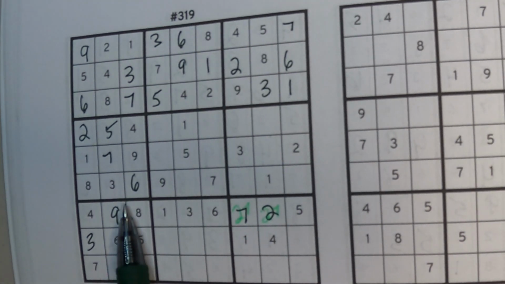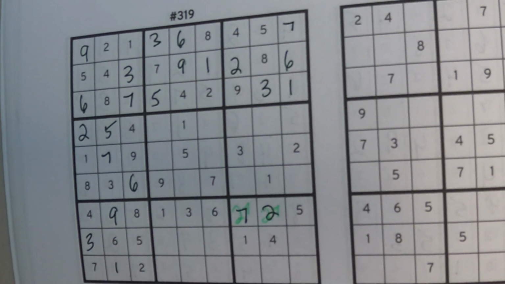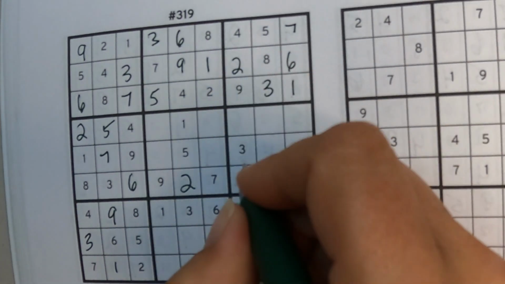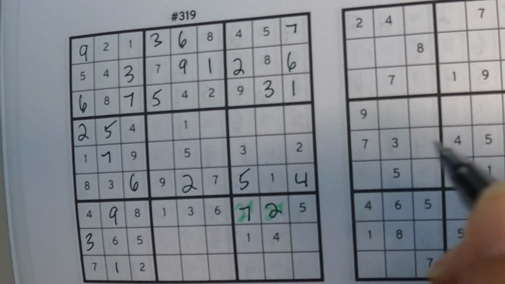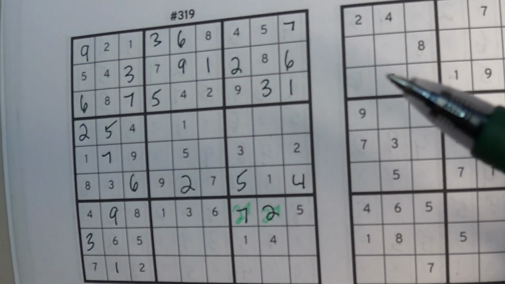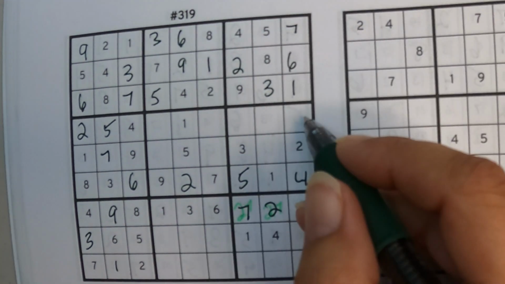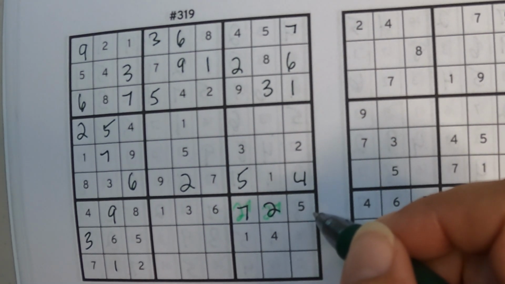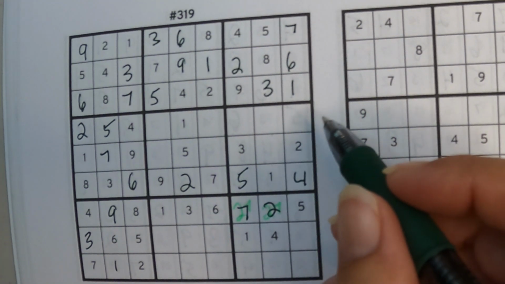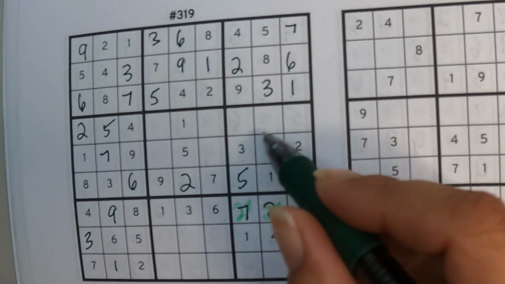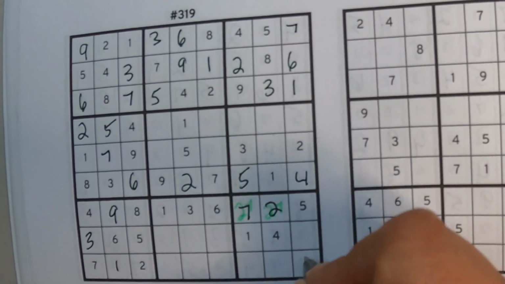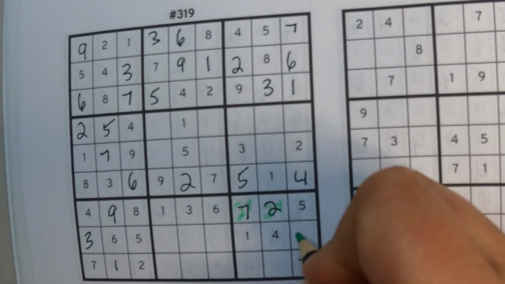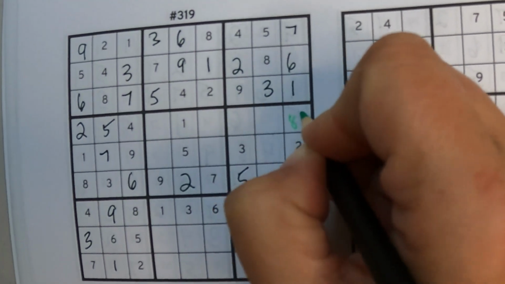For this row now, we're missing 2, 4, and 5. We've got 4 and 5 here, so this is our 2. 4 here, so 5, 4. For this column, we're missing 3, 8, and 9. We've got a 3 covering here and a 3 covering here, so our 3 must be here. But I don't see any other help, so 8, 9, 8, 9.